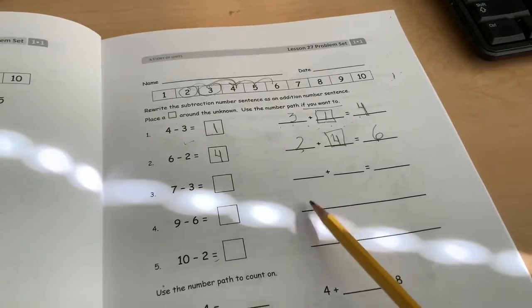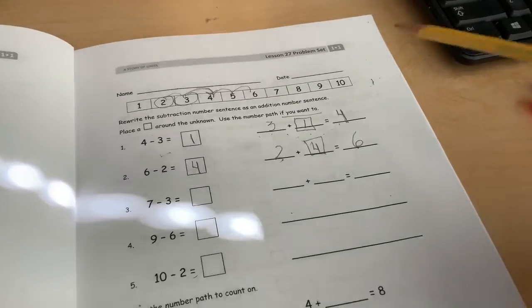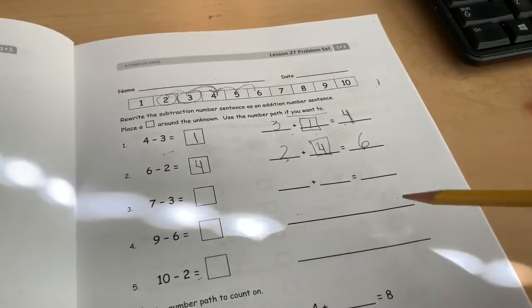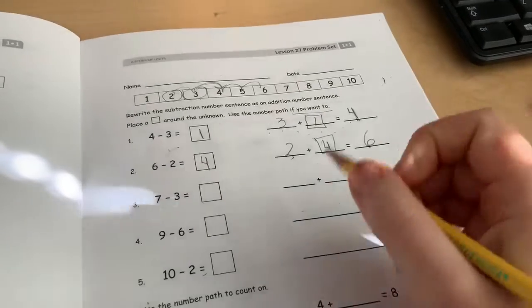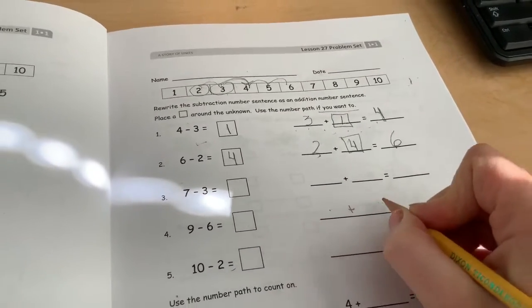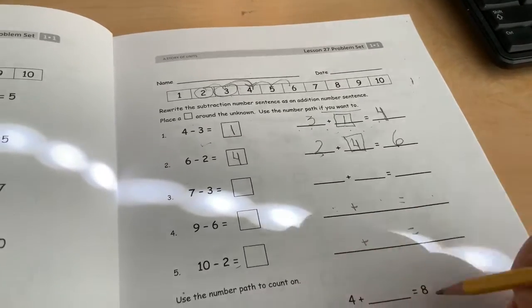Here it doesn't say blank plus blank equals blank because it expects you to know that. It's already given you kind of a cheat sheet here. So here you're still going to write addition sentences. You're just going to put your own plus and your own equal sign, and then you'll put the numbers in there.